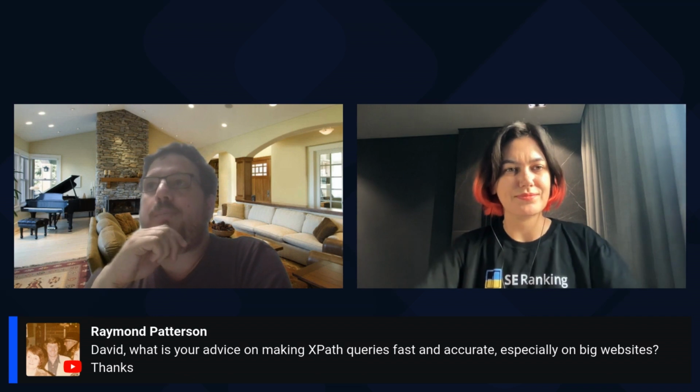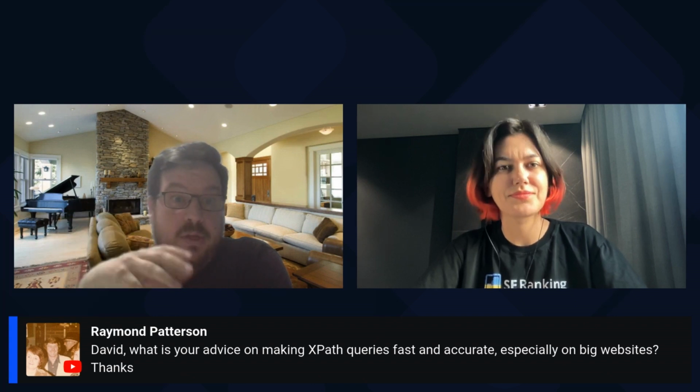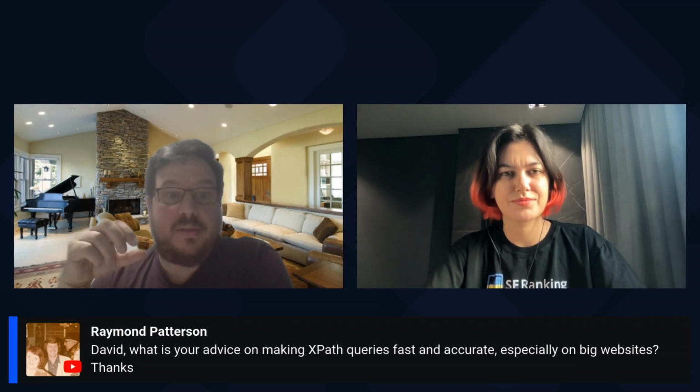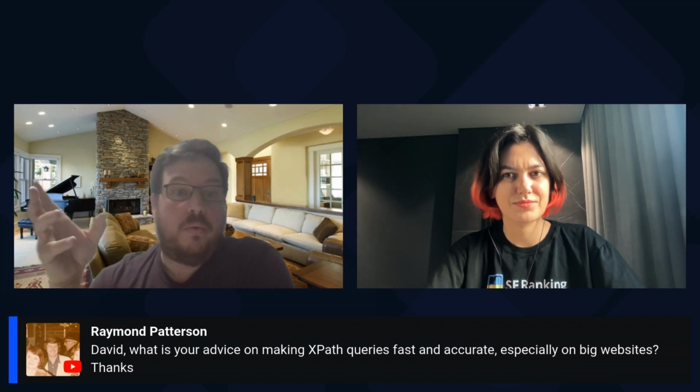So XPath is quite fast. I mentioned Screaming Frog a few times, and the pre-built extractions that Screaming Frog has are done using XPath. It's just pre-programmed in the back end. So if you can identify what the XPath is, it will run for every page, and it won't crawl any slower than if you run a crawl without XPath. So yeah, once you've identified what you want to extract, it's very fast.